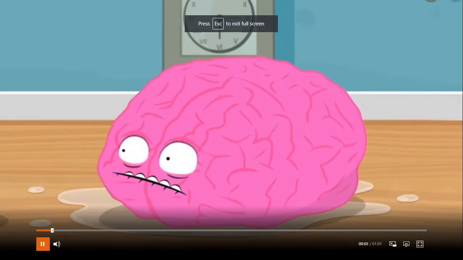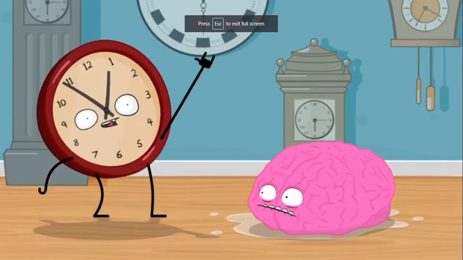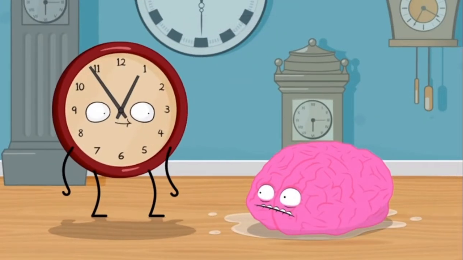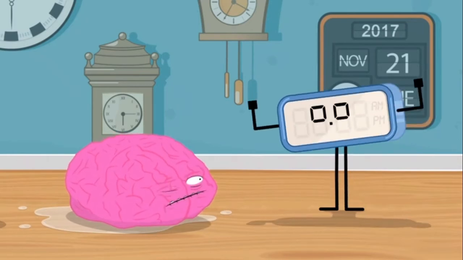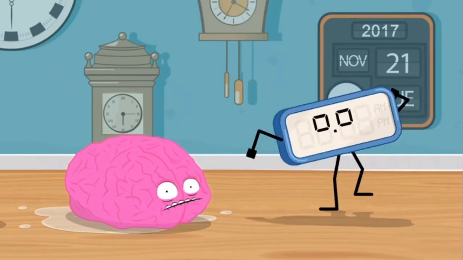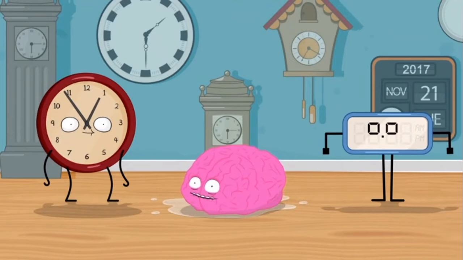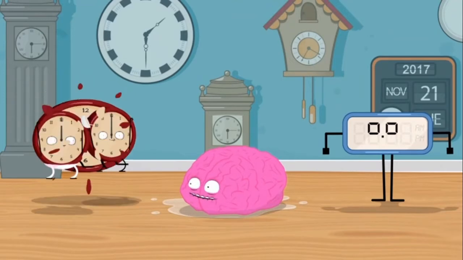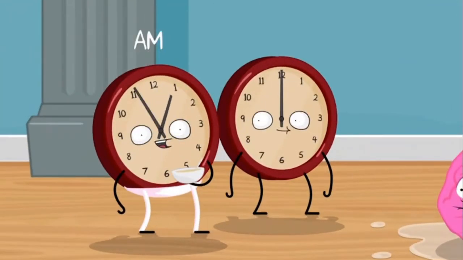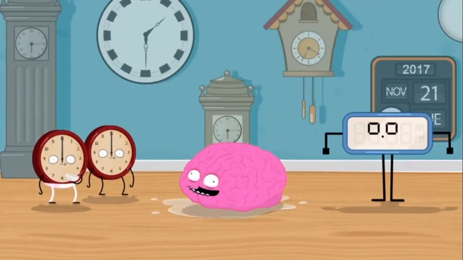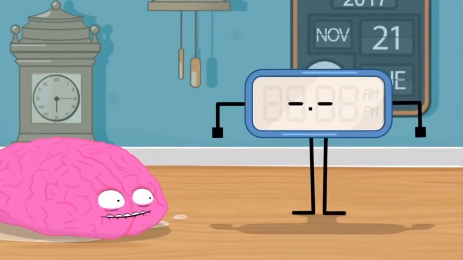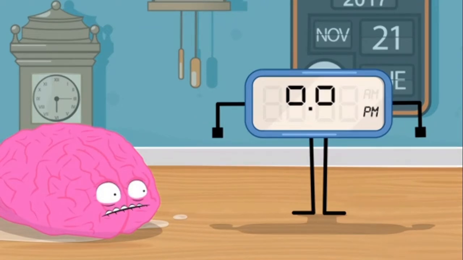Time to convert analog time, rock on, into digital time. Let's party, yeah. Brain! You are strange. There are 24 hours in a day, and analog time splits it into 2 halves. The first 12 hours of the day, the morning, are called AM. And the last 12 hours of the day, the afternoon and evening, are called PM. Digital time, on the other hand, can either use AM or PM.